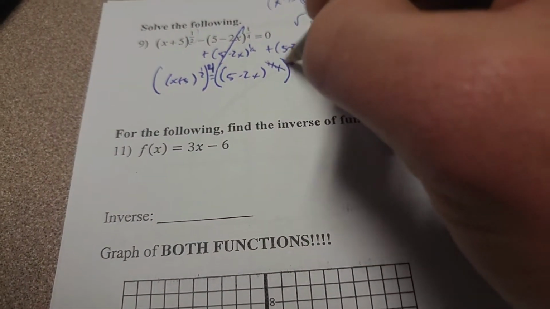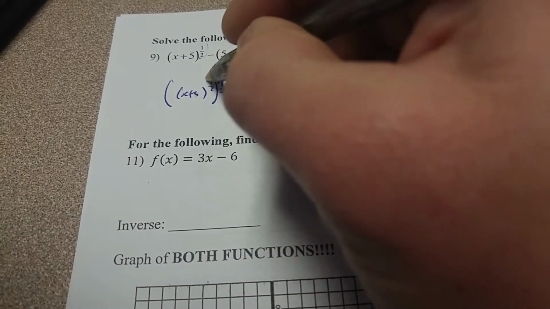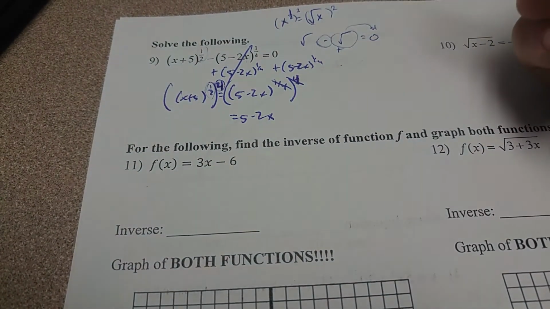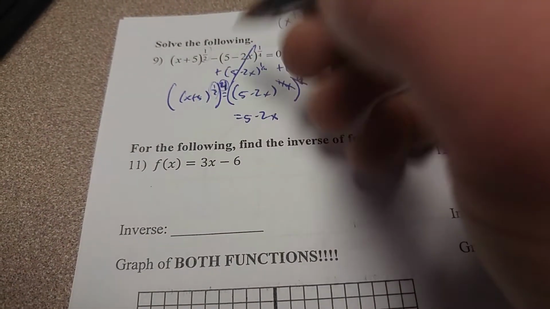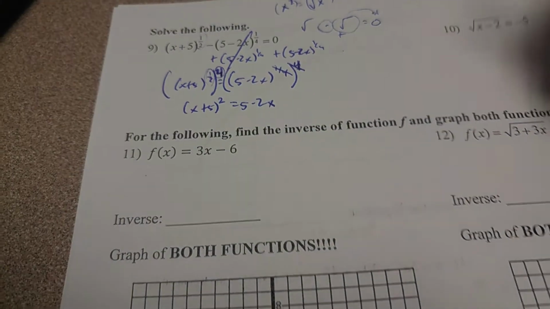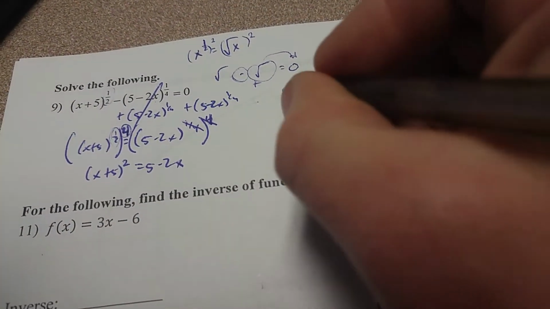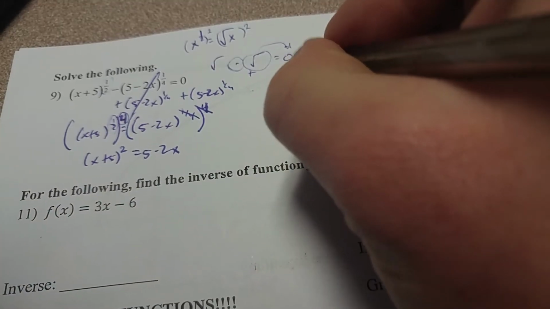So on this side, of course, these just cancel, and you're just left with 5 minus 2x. And on this side, the 1/2 here and the 4 just multiply together. So what is half of 4? Well, it's just a 2. And so remember, anytime you have a binomial squared like this, some of us like to do this in a box.